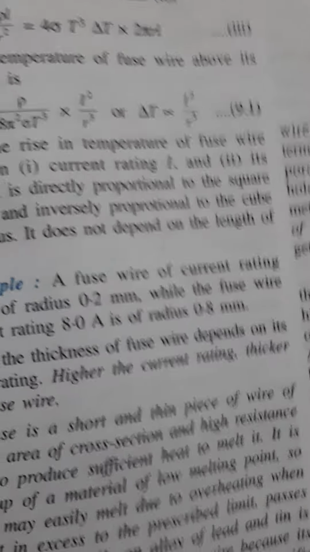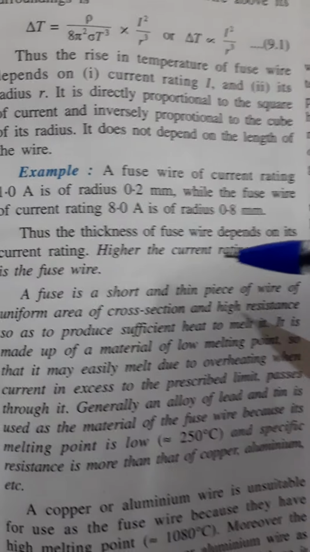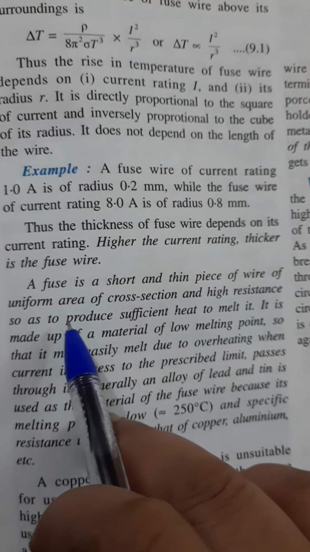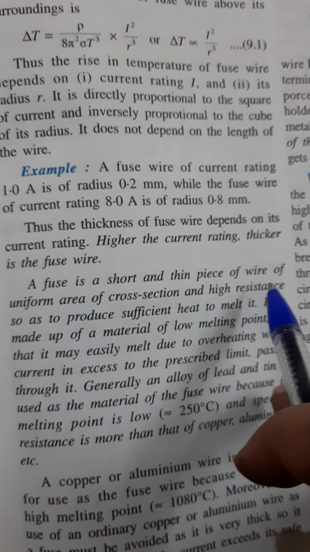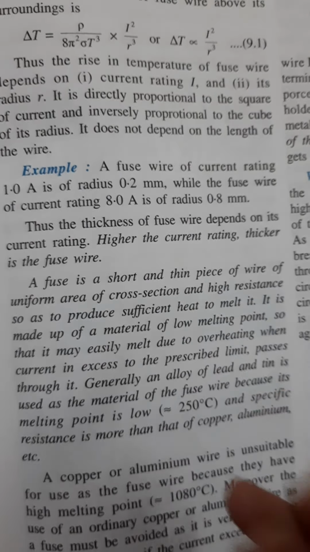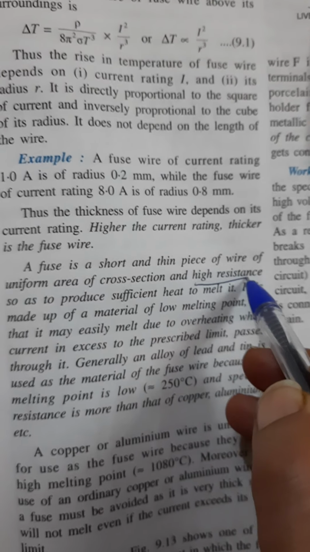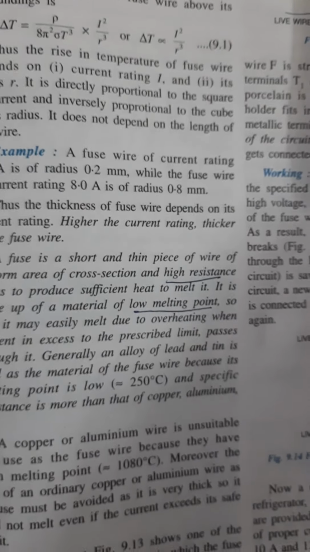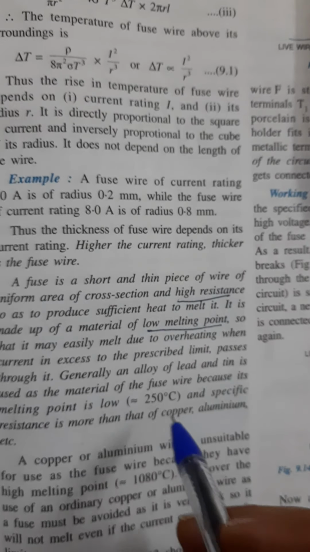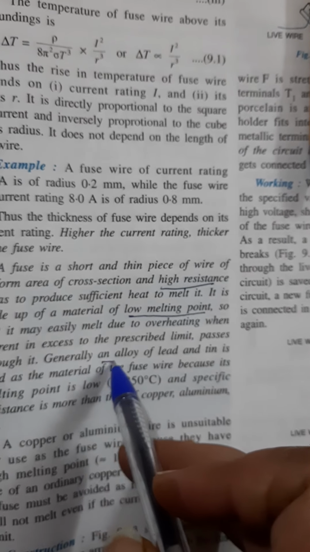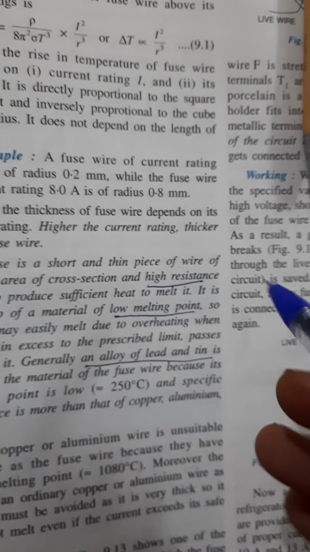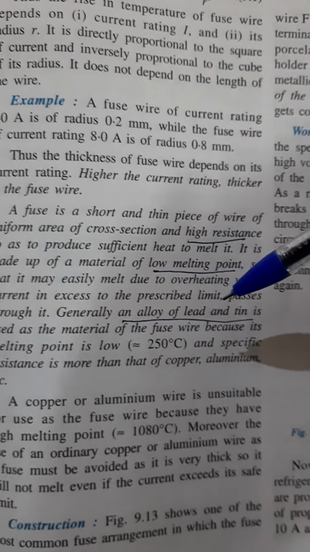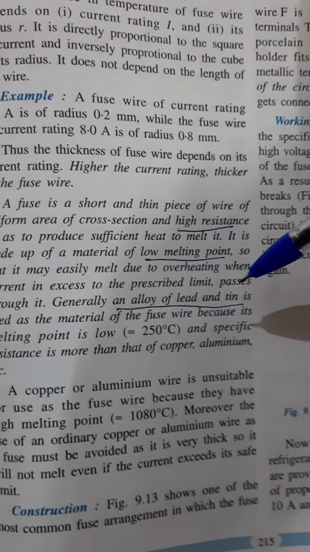Here is given the fuse characteristics. A fuse is a short and thin piece of wire of uniform area of cross section and high resistance. So the main characteristics are high resistance and low melting point. Those are the two characteristics of the fuse. With that, which is the best one? That is the alloy of lead and tin. So a fuse is made of an alloy of lead and tin because it has high resistance and low melting point.